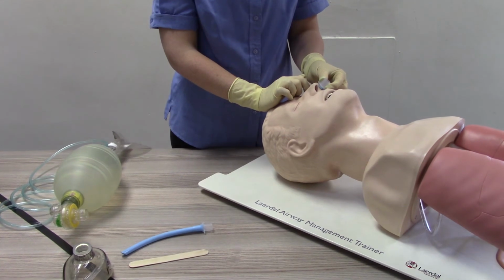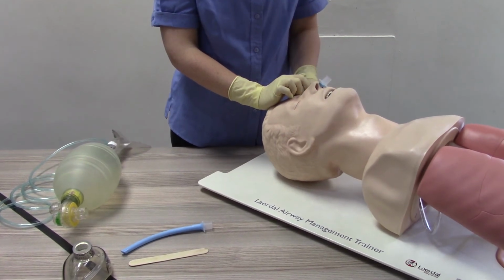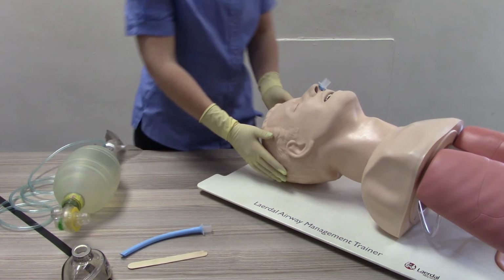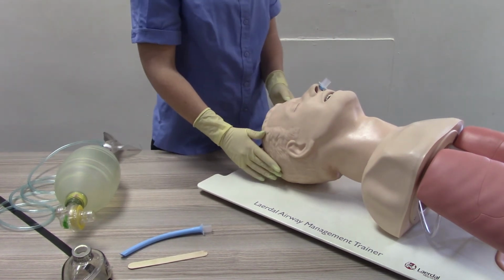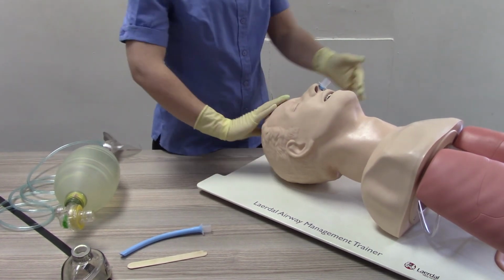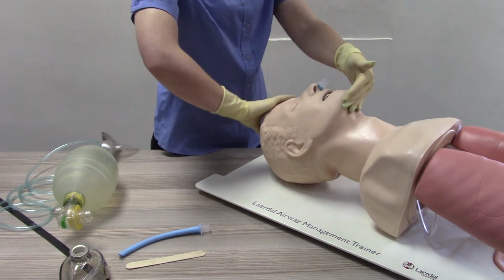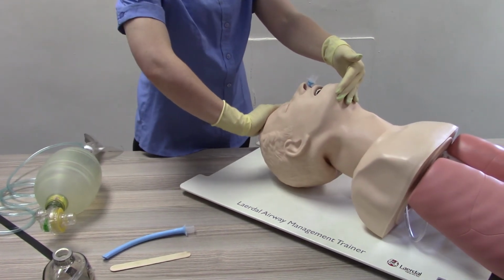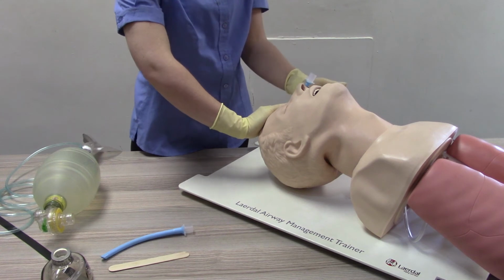Step 4. Ventilation. Position yourself directly above the patient's head. Perform a head tilt chin lift. Place one hand on the patient's forehead and push with your palm and tilt the head back.